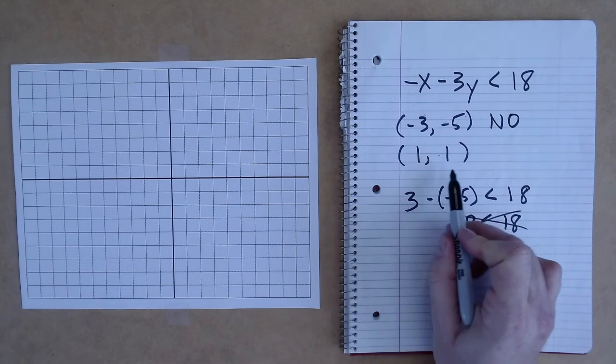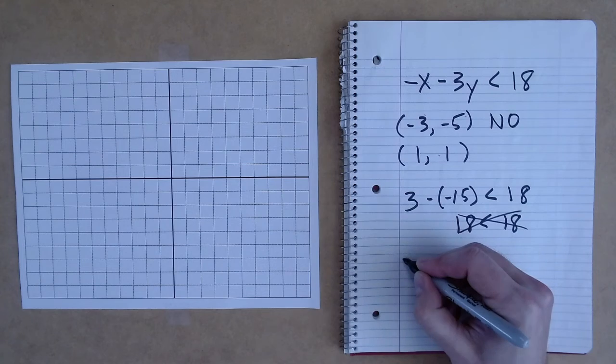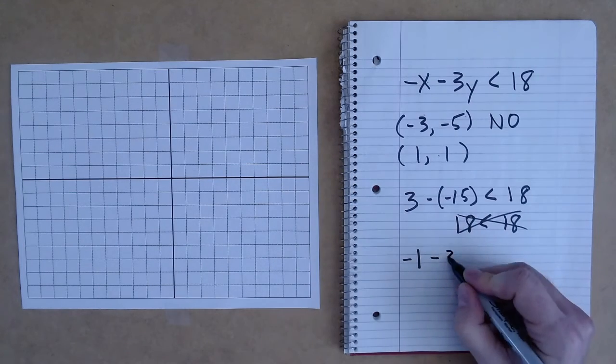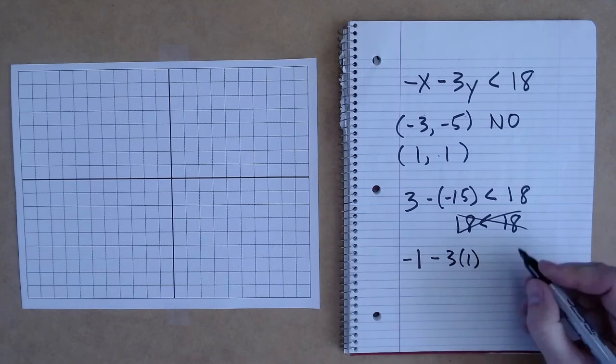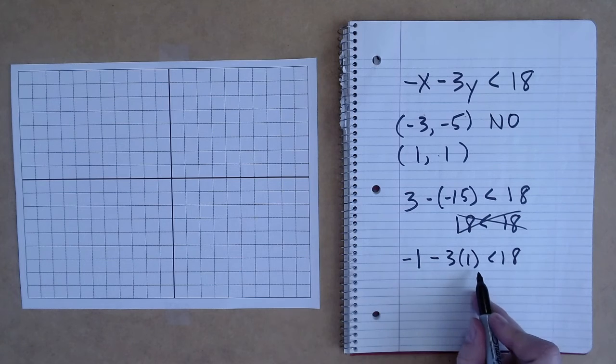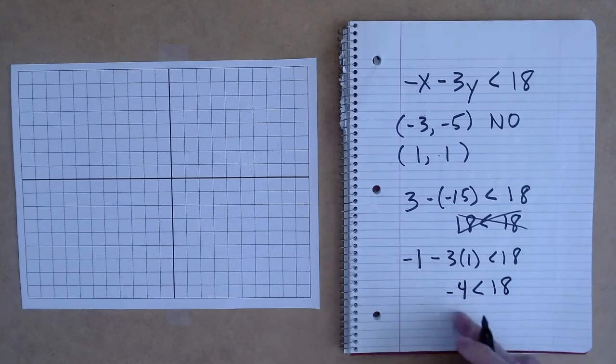Let's try 1 and 1. So 1, go over here, so we have negative 1 minus 3 times 1 is less than 18. So negative 1 minus 3, negative 4 is less than 18. Well, that's a true statement.